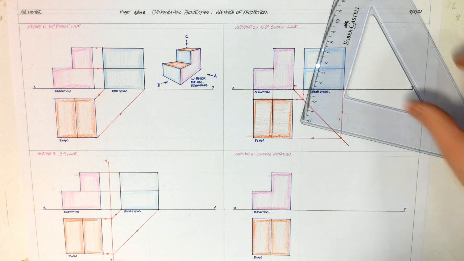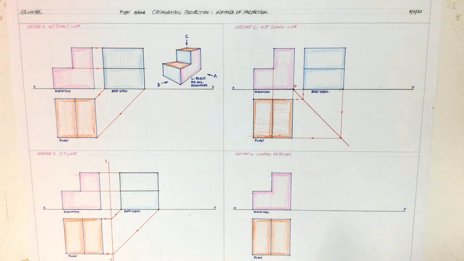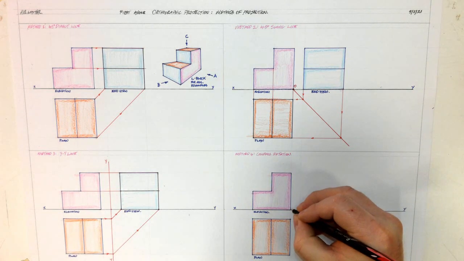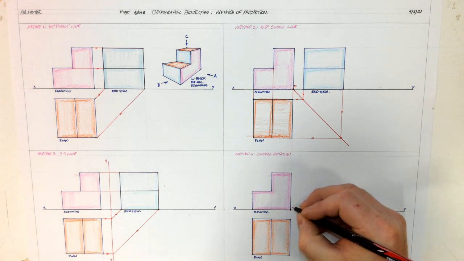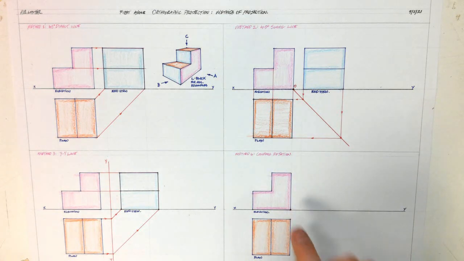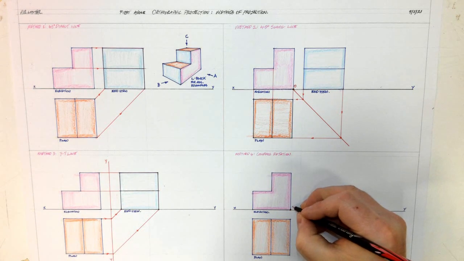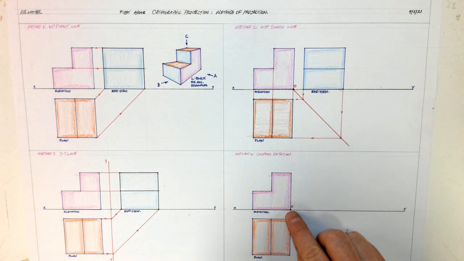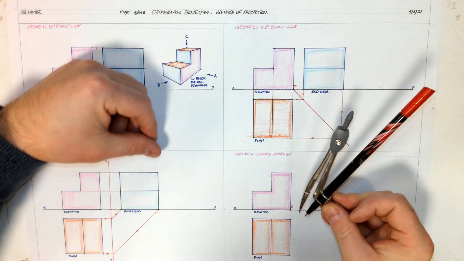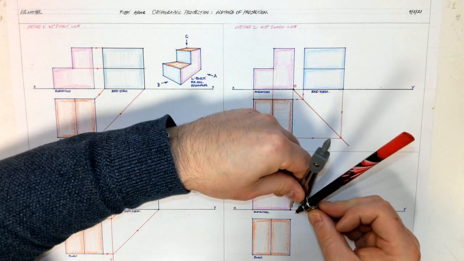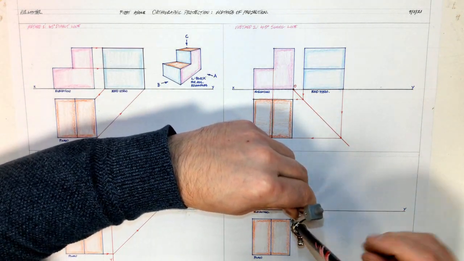Now the final method, the rotation method, probably the least popular method, but we'll go through it. Why? Because sometimes compass work can be a little bit difficult. But what we're going to do here first, go to the elevation, mark point O in the corner of the elevation, like so. I'm using just my compass here with a red marker in it, so everything's nice and visible.